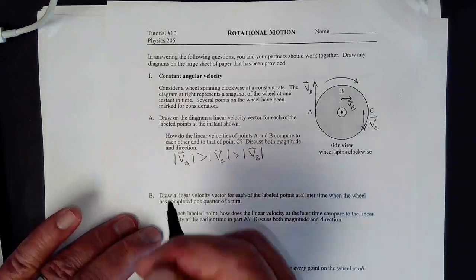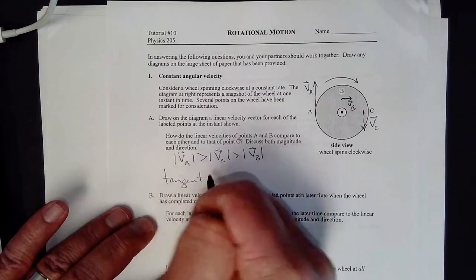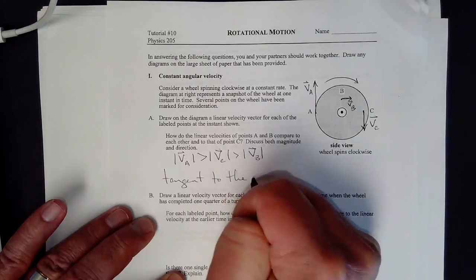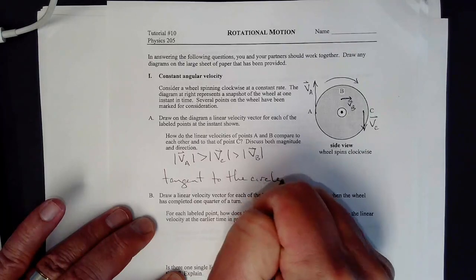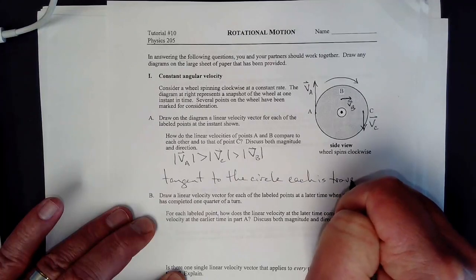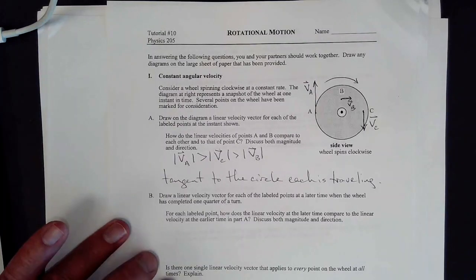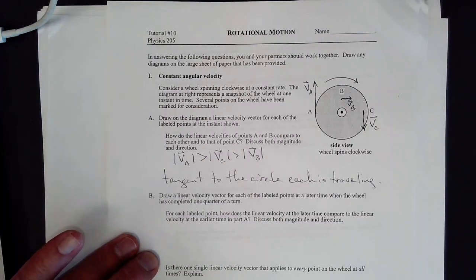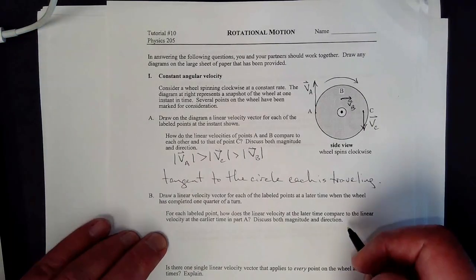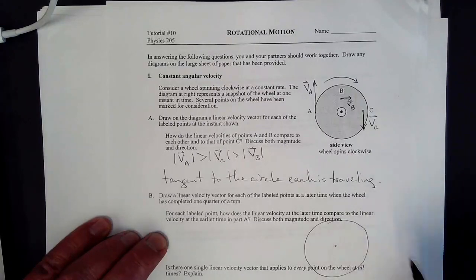And the direction would be tangent to the circle each is traveling. Okay. Now, we're asked to consider what those velocities would look like after that wheel has turned 90 degrees, or 1/4 turn. So if I can draw that wheel again, do my best.